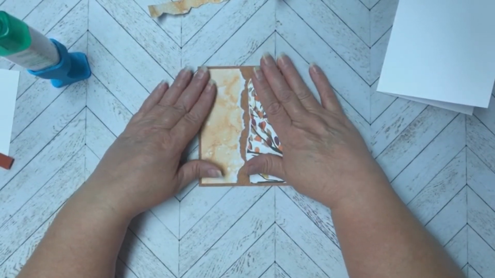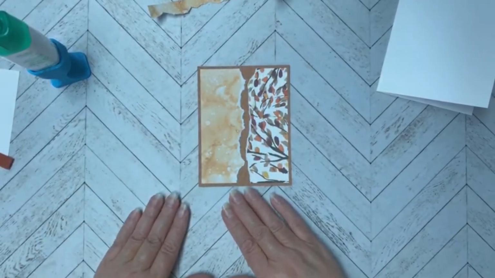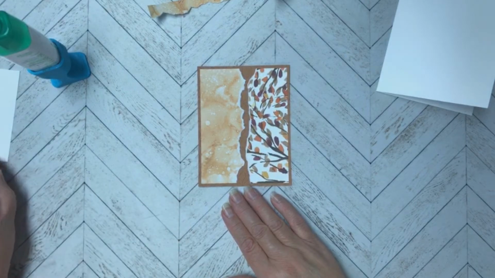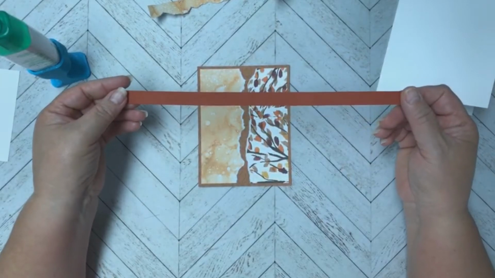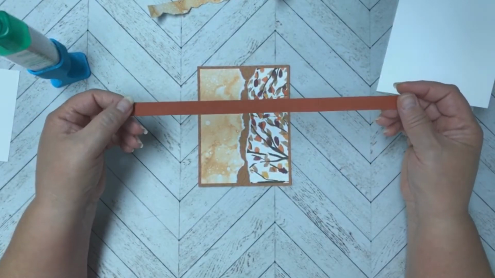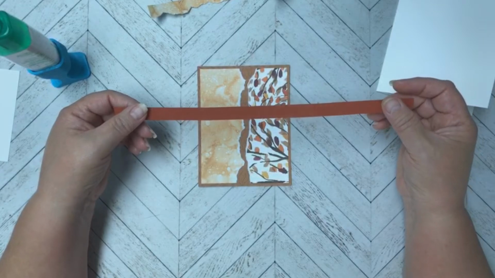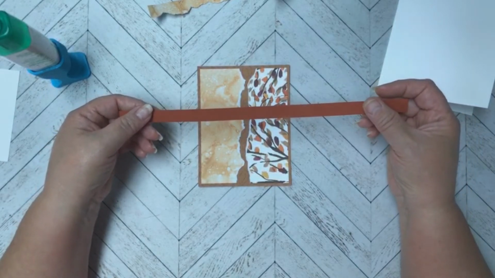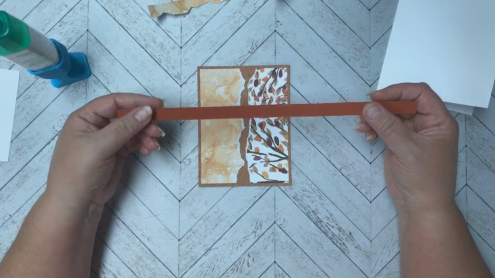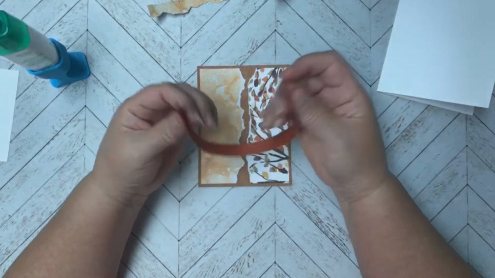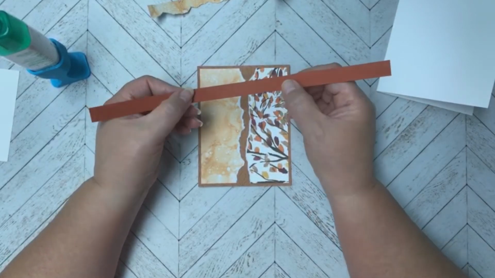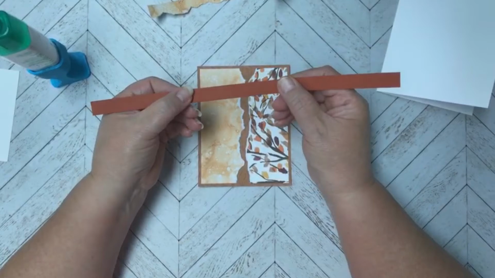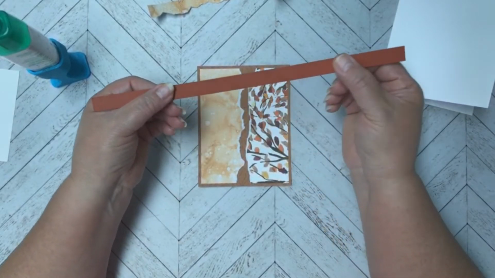Okay, so I think our next step we should probably do is I took a piece of the Cajun Craze, and we're going to be using this like a kind of a faux ribbon. And on the sample that I created, I kind of just guessed and did my folding. But on this one, I decided to score it in at 3.5 inches on both sides so that my folds would be cleaner without cracking the cardstock.